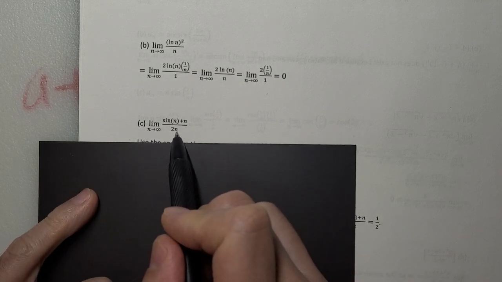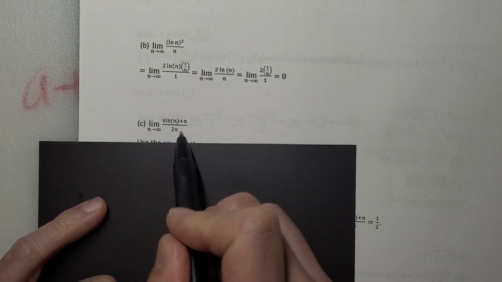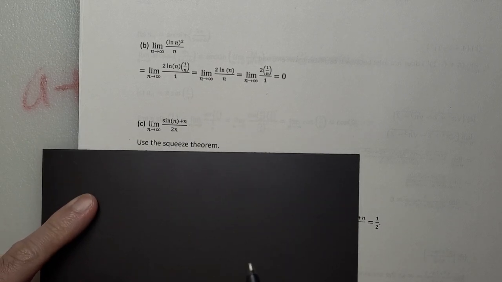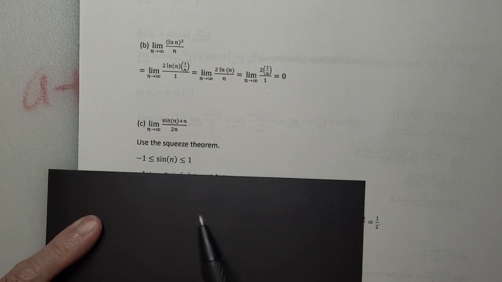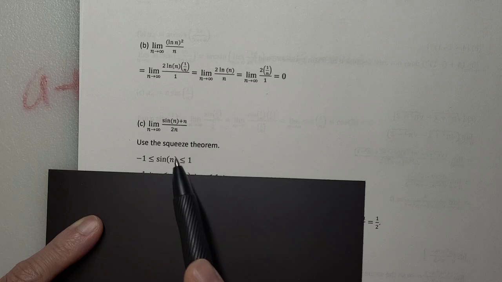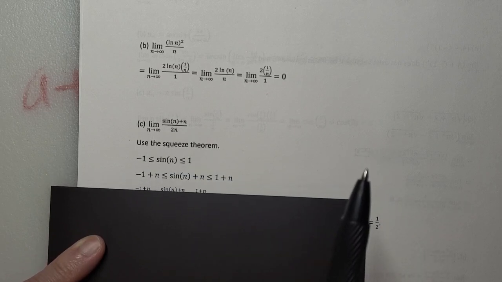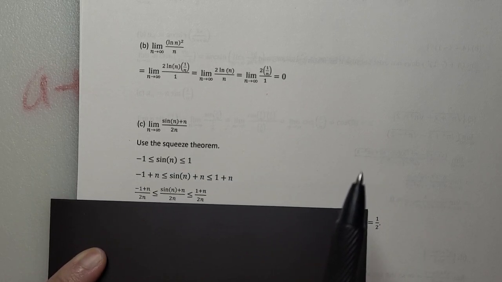Okay, how about this one? I think you already peeked at the answer, but that's okay. We can use the squeeze theorem here. How do I know to use the squeeze theorem? Well, as n goes to infinity, what does sine n approach? It does not exist, right? But then again, we're dividing by 2n, so it's like approaching 0 on the bottom. So is it actually approaching 0? We don't know. So that's why we have to use the squeeze theorem. Again, start from sine n, and then get this to match there. So we have to add n everywhere, and then divide by 2n everywhere.